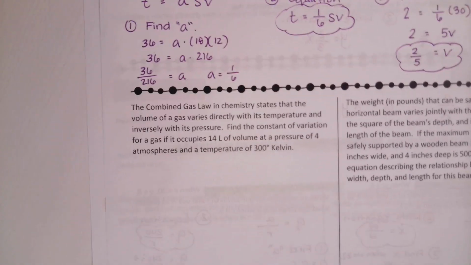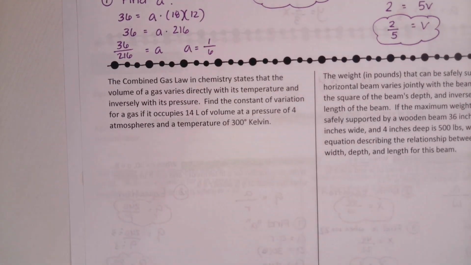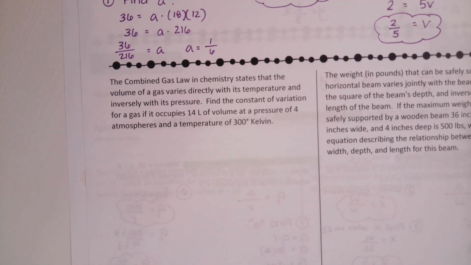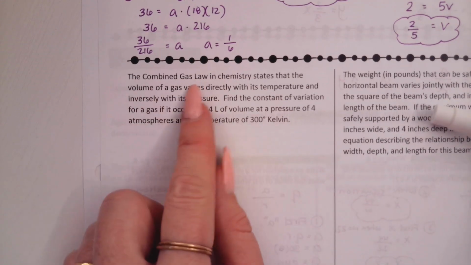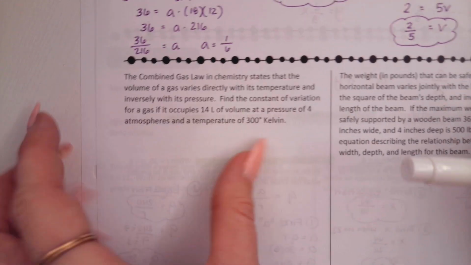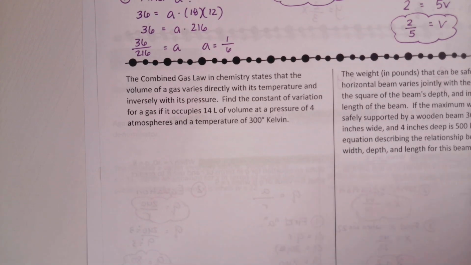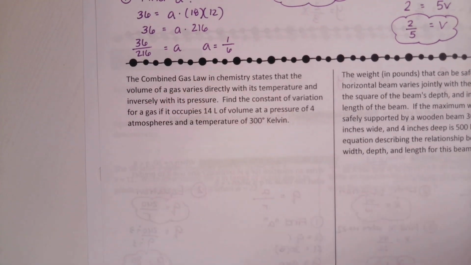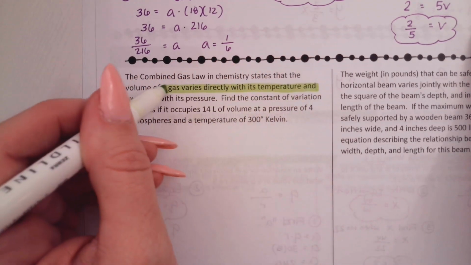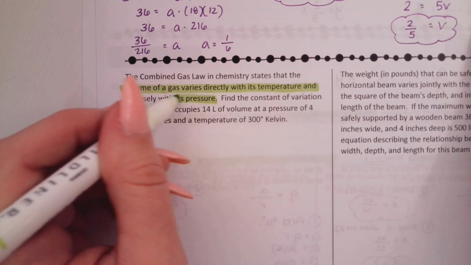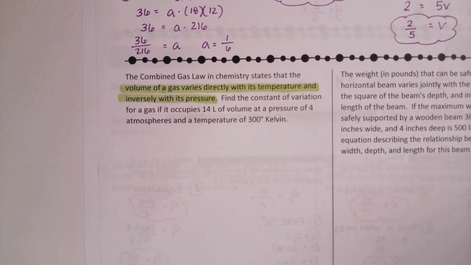All right. Chemistry. Anyone excited? Don't lie. I know y'all love chemistry. Combined gas law. We heard of this in chemistry already? It is an inverse variation equation. It states that the volume of a gas varies directly with its temperature and inversely with its pressure.